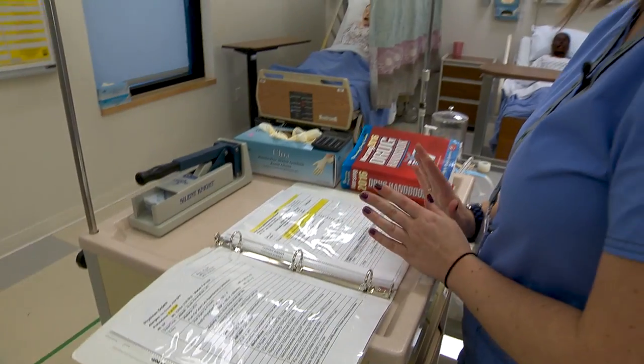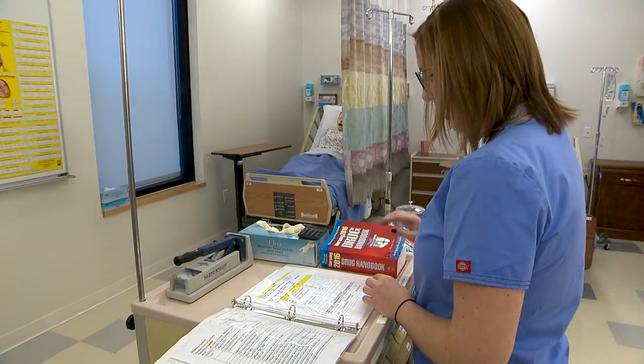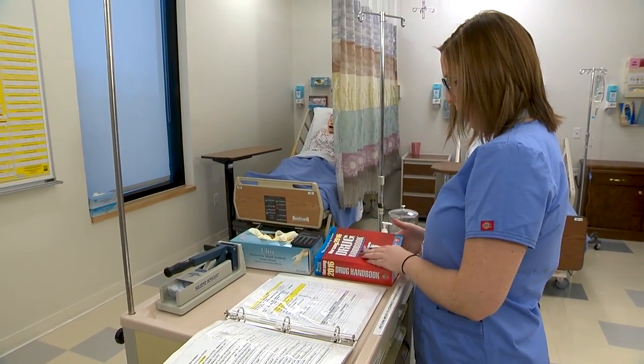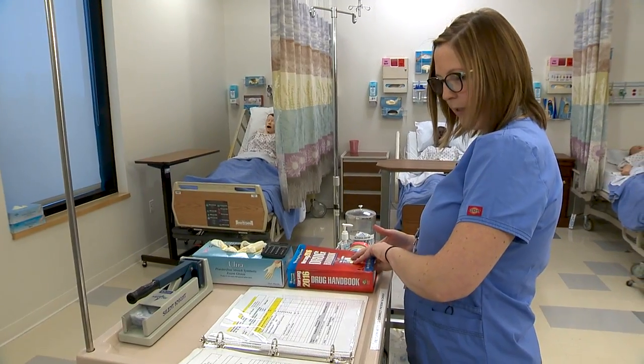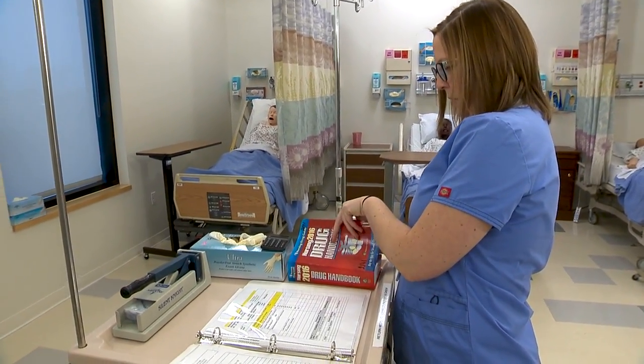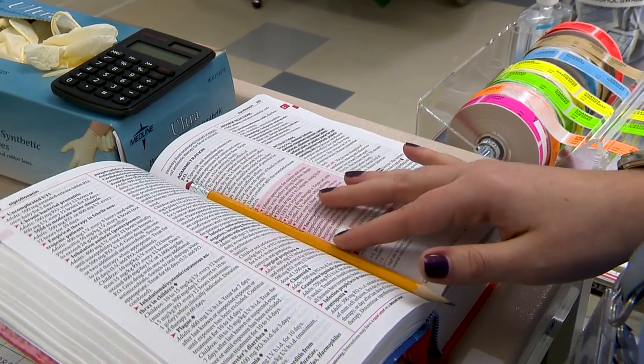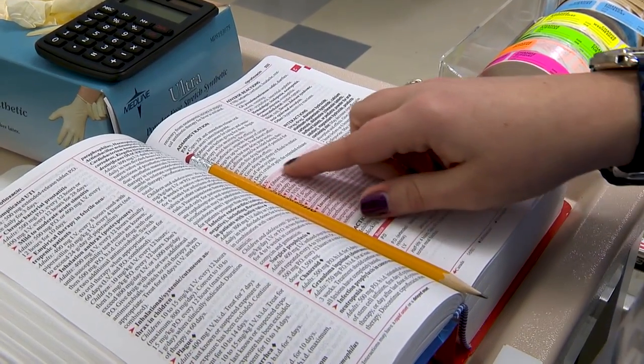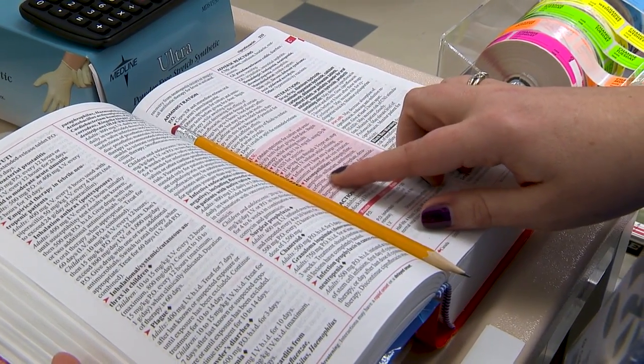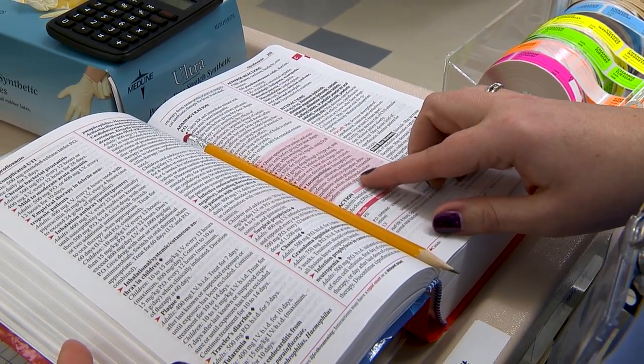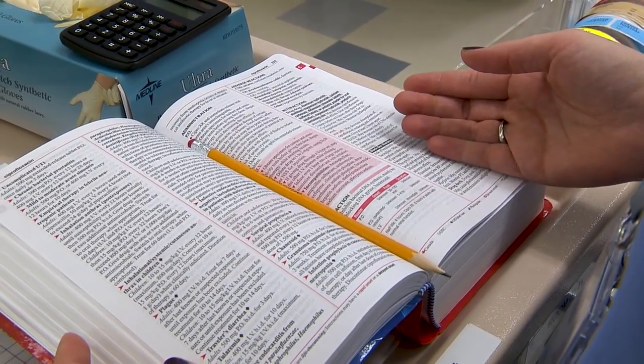Now I need to check for compatibility because it looks like he has IV fluids running as well. So I want to make sure that my antibiotics and IV fluids are compatible. So I'm going to look in the drug book here. I see here it doesn't look like it's incompatible with 0.9 normal saline, so we're good to go.